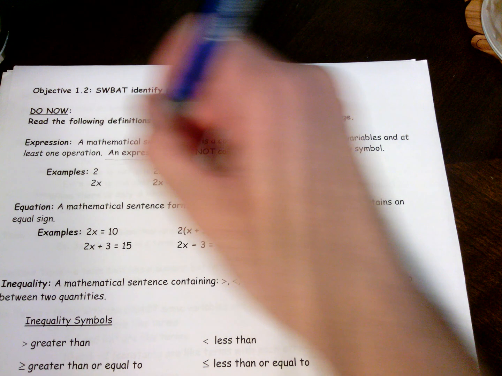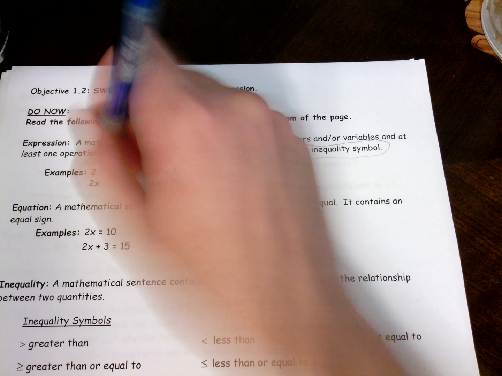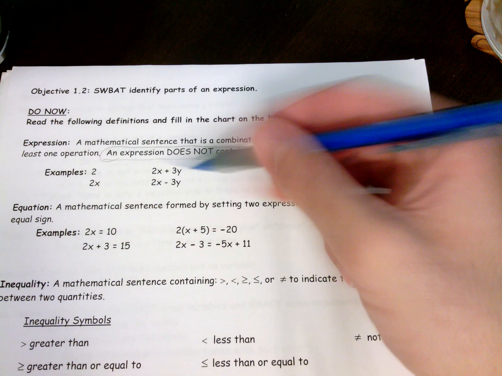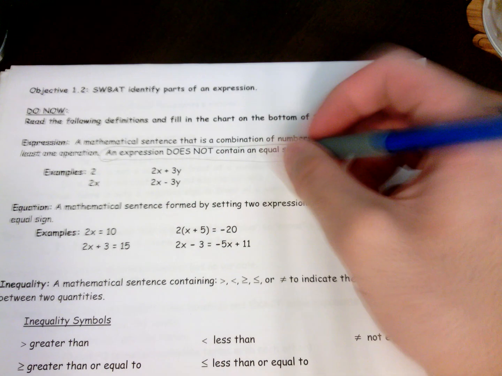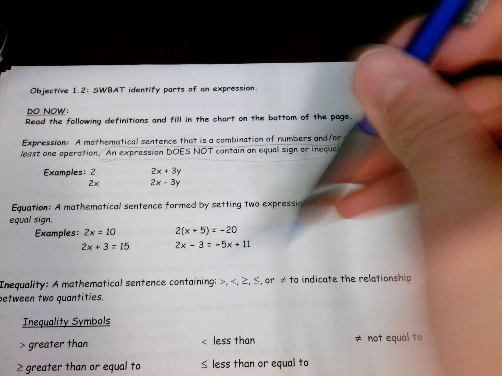So this is very important. An expression does not contain an equal sign or an inequality symbol. So 2x, 2x plus 3y, 2x minus 3y, these are all examples of expressions. There's no equal sign. Okay?